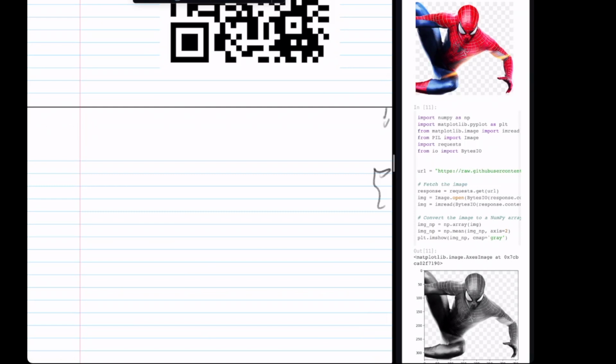Now this library here, PIL, is an image processing library in Python. And then this import here, requests, is just to pull in data from the internet. And this from io import BytesIO is just to deal with the image as bytes instead of just pixel matrices or something.